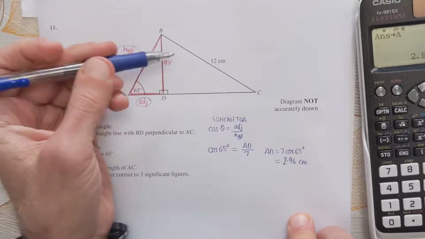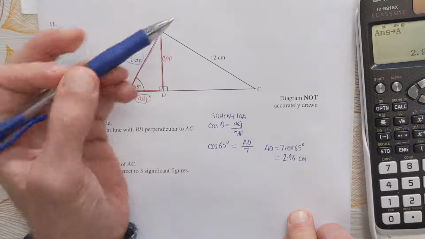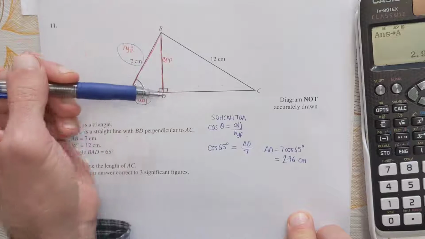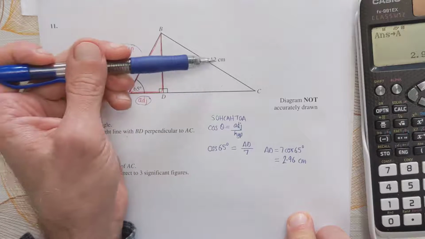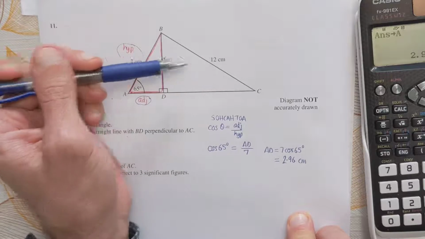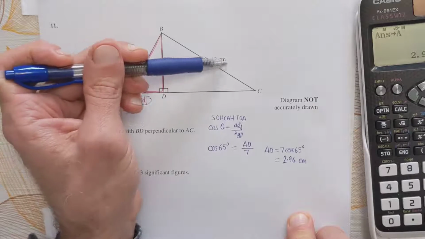Now we move to the right-angled triangle on the right, and as I've told you in class, you need an angle and a side apart from the right angle, or you need 2 sides. We only have information for one side.